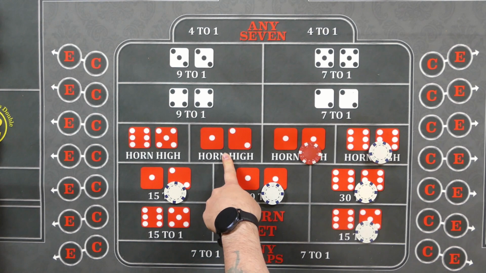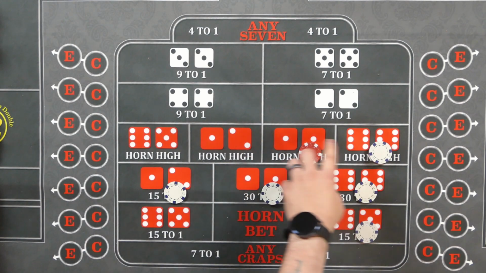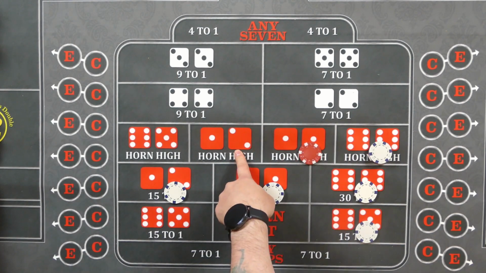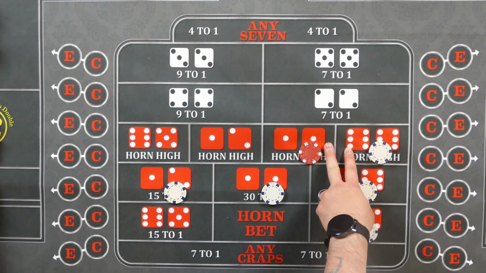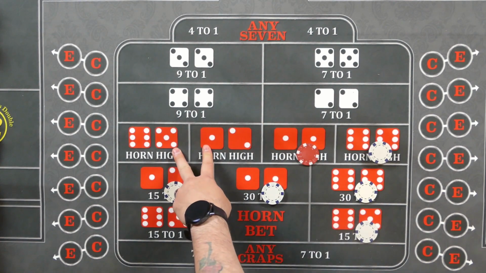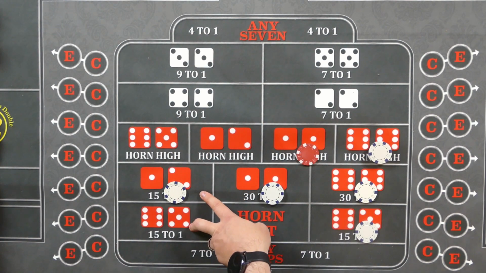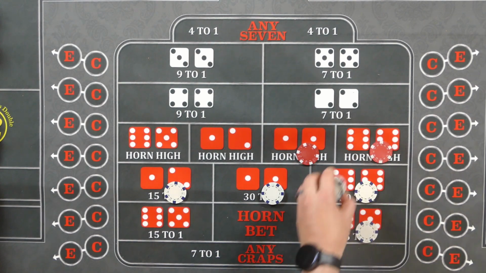Horn high ace deuce: if the ace deuce rolls, 5 times the bet plus 2/5. 11 rolls, 2 times the bet plus 1/5. Either one of the high sides roll, 2 or 12, 5 times the bet plus 1/6. We're looking at the ace deuce, or the aces and the 12, horn high aces, horn high 12. Either one of the low sides roll, 3 or 11, 2 times the bet plus 1/5.